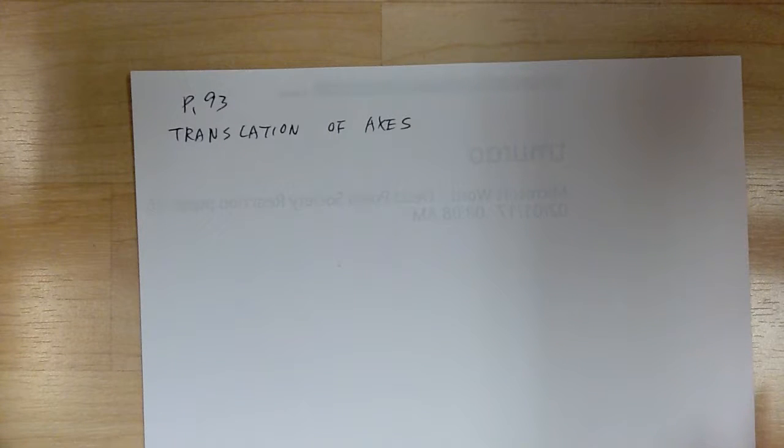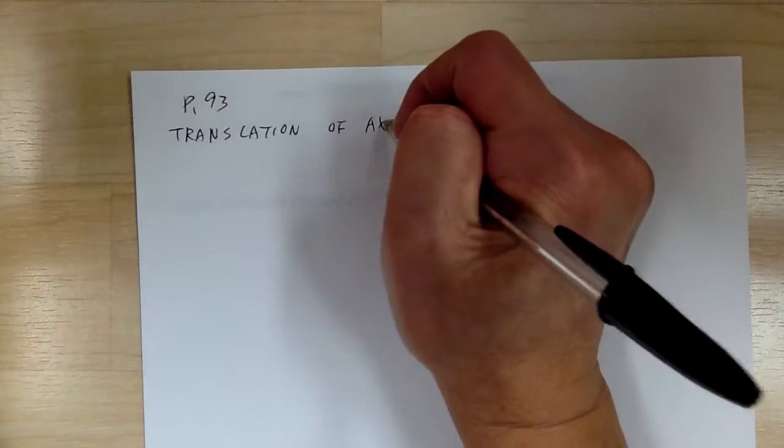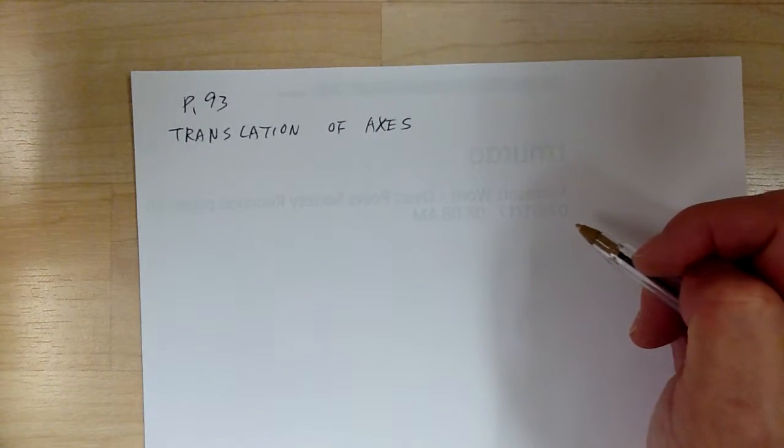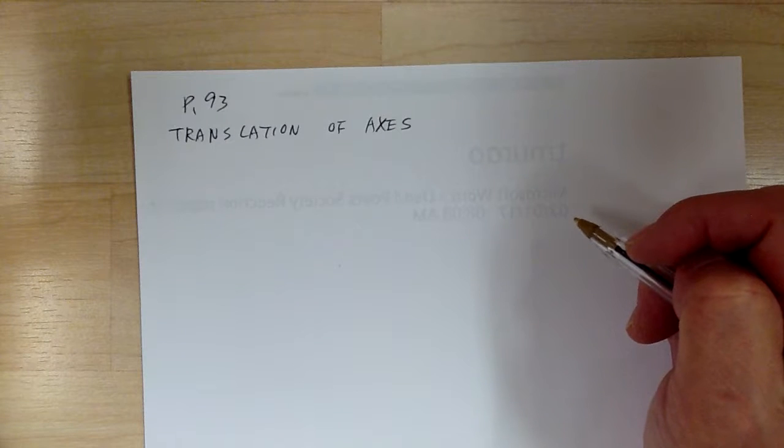Open your book to page 93. Today's lesson is on translation of axes. The purpose of translating the axes is to make the equation more simple, make it easier to work with.